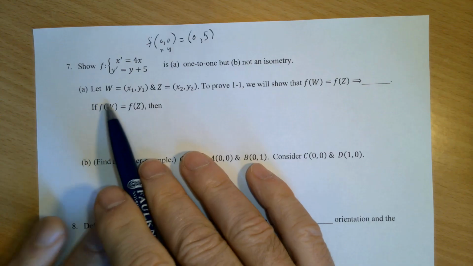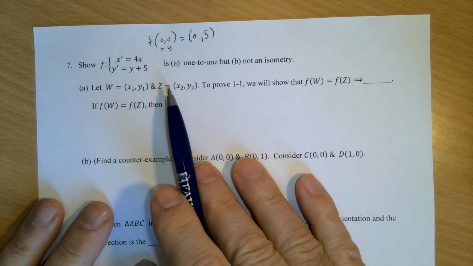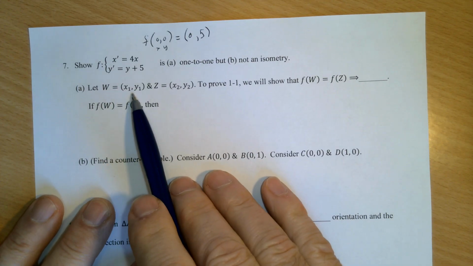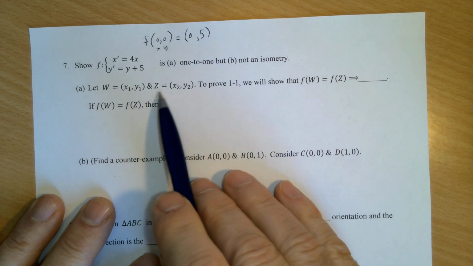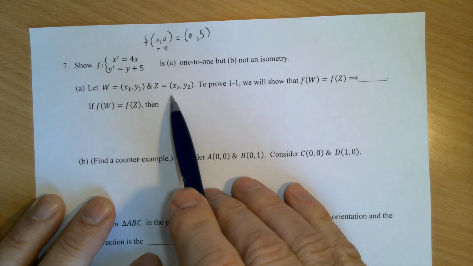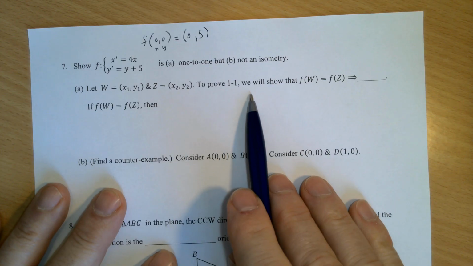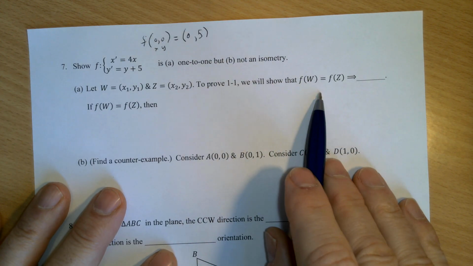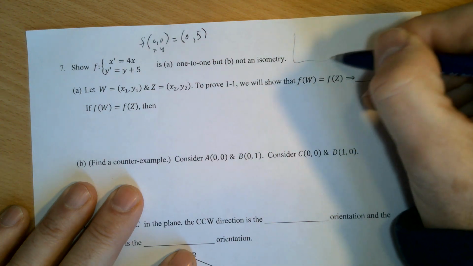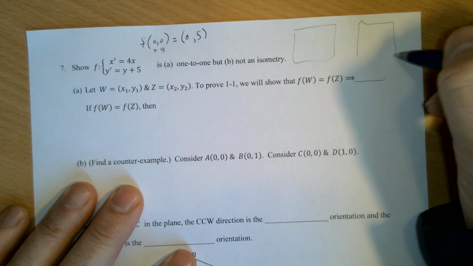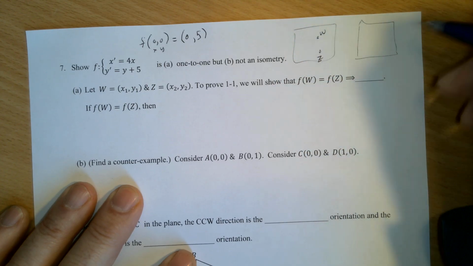Okay, let's look at A. Let's show that it is 1-to-1. Let W be any ordered pair in the plane. We'll call it x1, y1. We'll let Z be x2, y2. Any generic ordered pair in the plane. To prove that it's 1-to-1, we will show that, let's see if you remember what to fill in here. Let's say we've got one plane here and we're mapping into this plane. Say we have W here, Z here.